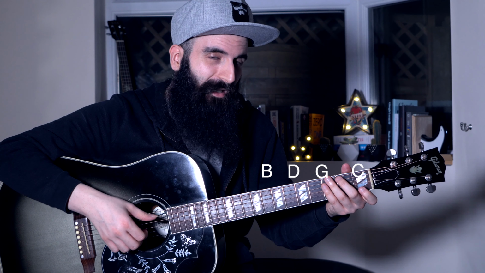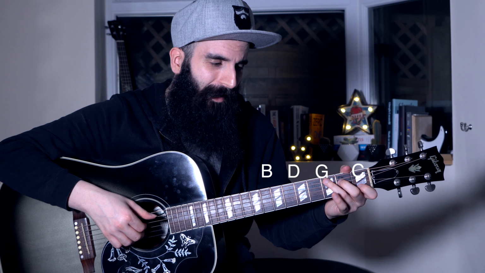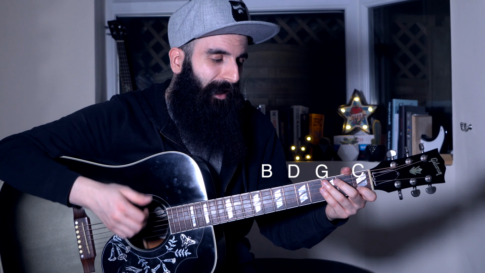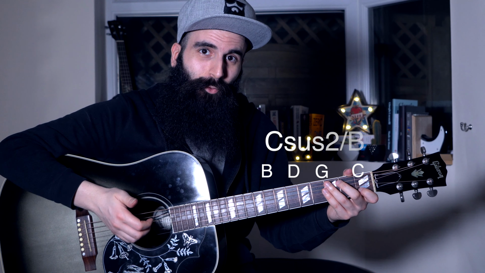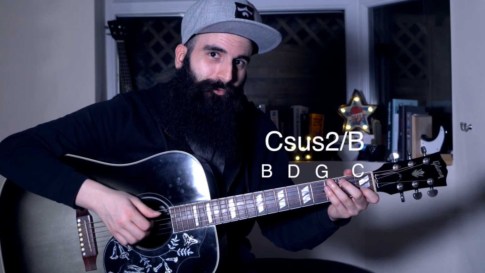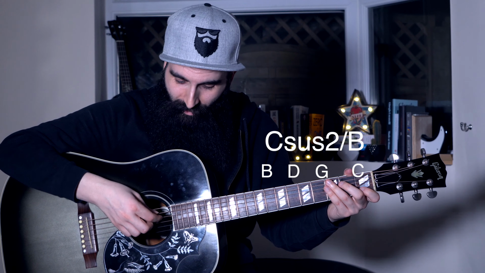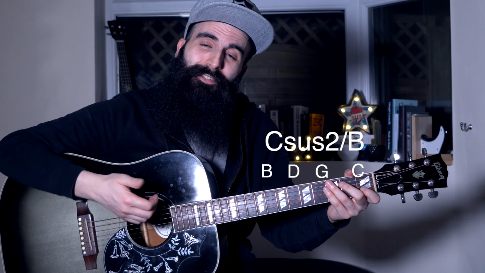Now, if we look at the notes when we play this C over B, the notes are B, D, G, C. So that means that we have a D that we don't have when we are playing the C major. Now, we can still name it as C over B, but we need to add something else. We need to add sus2. This chord doesn't have any third, and for that reason we need to call it sus, and in particular sus2 because we are using the second degree, the open D, rather than the third.